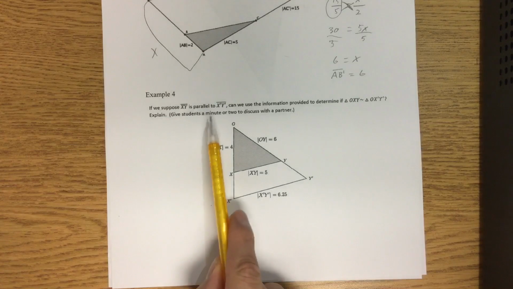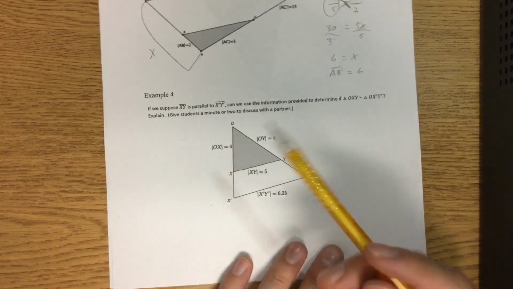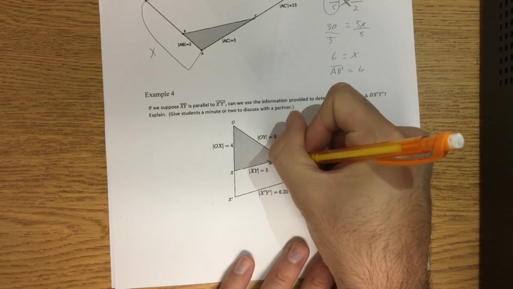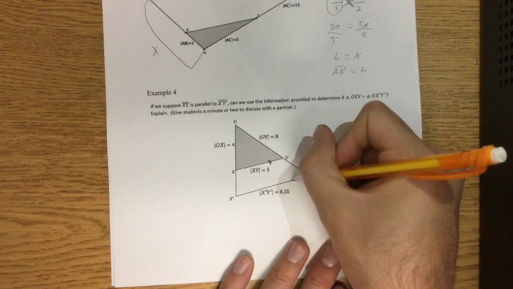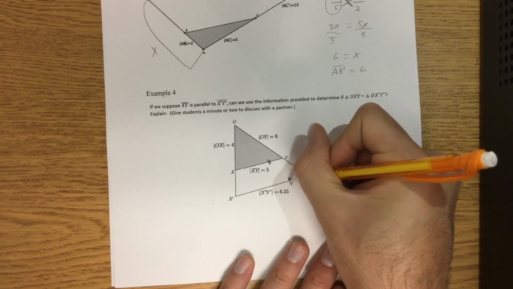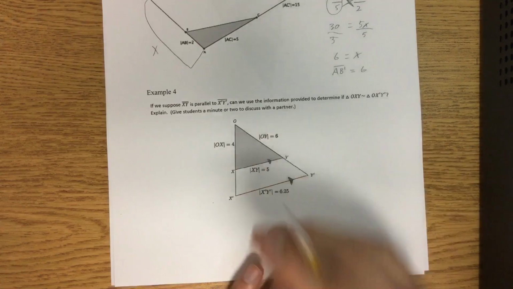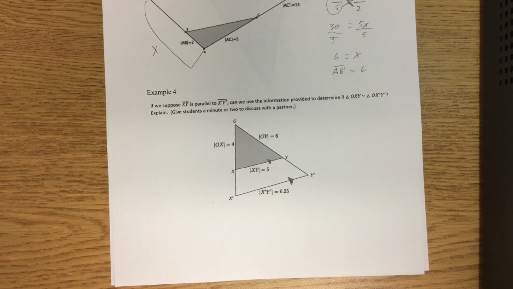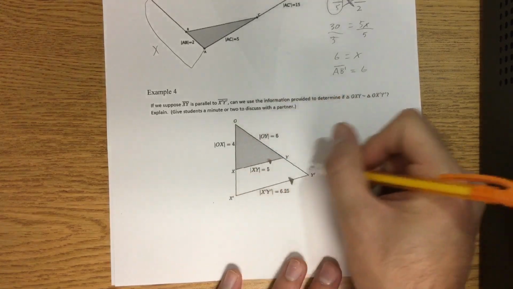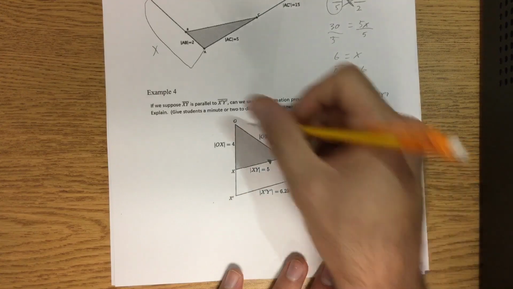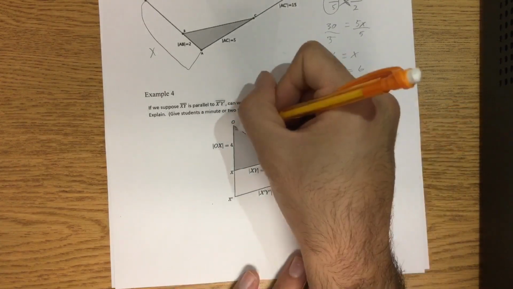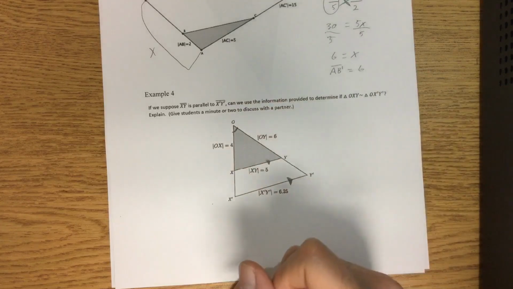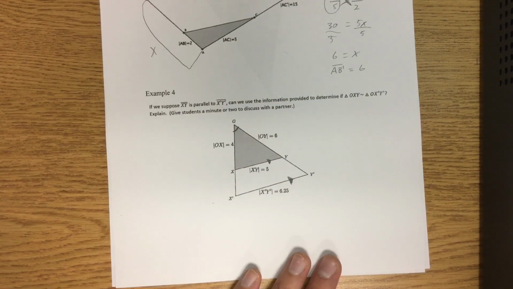All right, on to the next one. So if we suppose XY and X prime Y prime are parallel, you can draw these on there just to show that they are parallel. Okay, these ones are parallel. If they are parallel, can we use the information provided to determine if these two triangles are similar? Explain. Okay, there's a couple ways we can go about this. We can use the angle that we used last time. So really we have one angle that they share. This one right here, they share. So we already know that one of the angles is going to be the same.